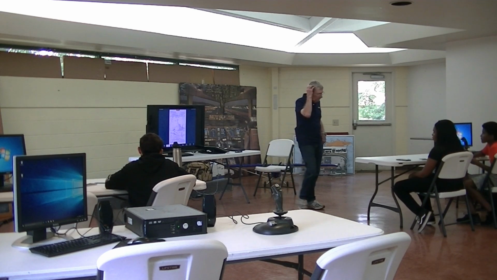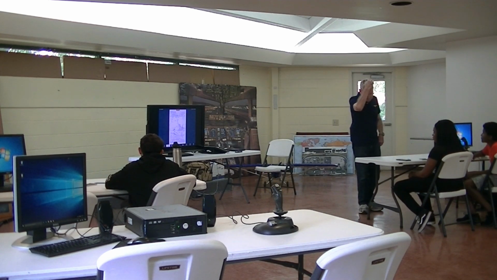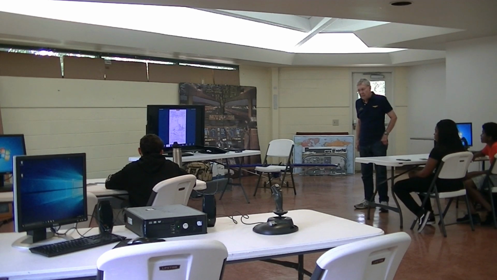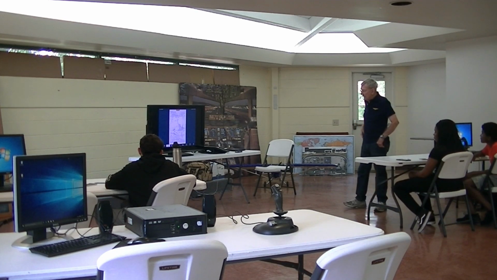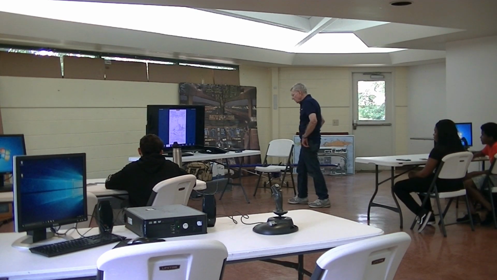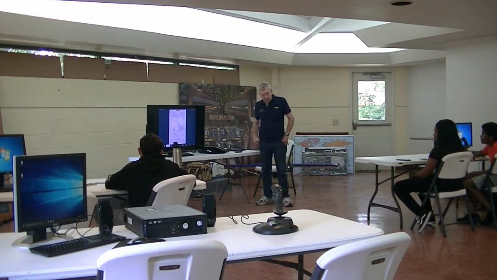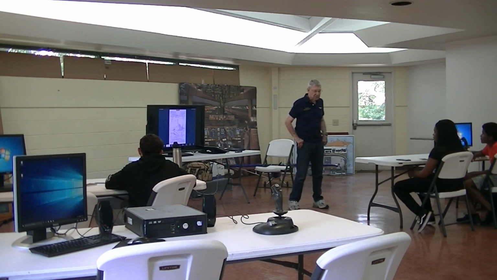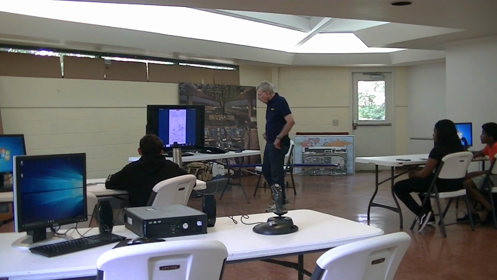What we have here, this is the instrument approach procedure to the instrument landing system at Pensacola International Airport on runway 17. That's what this is all about.